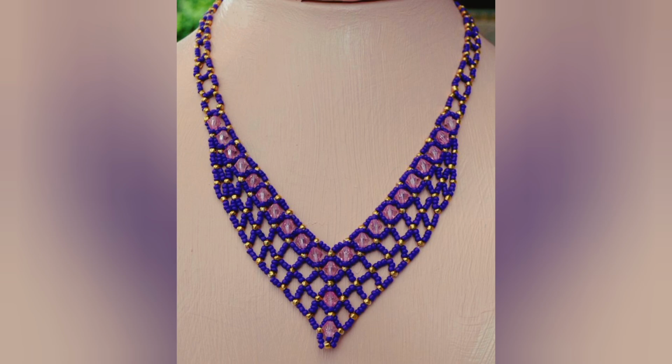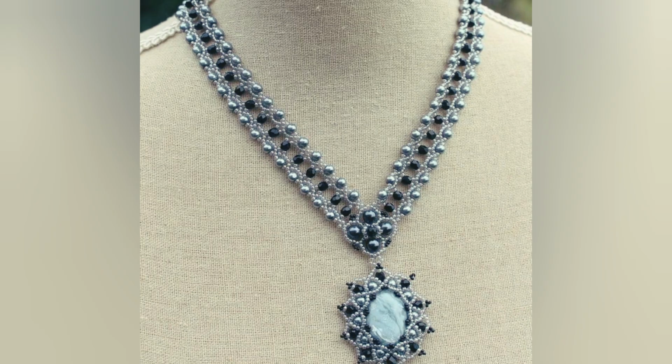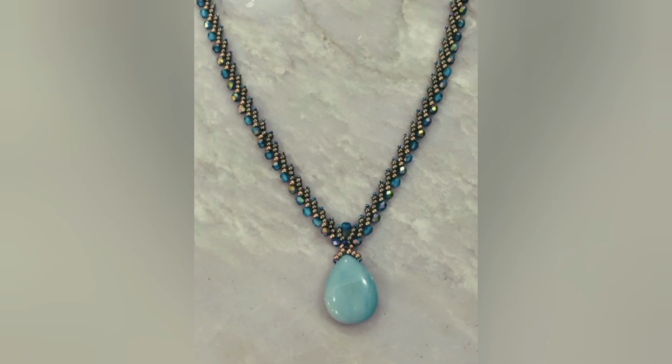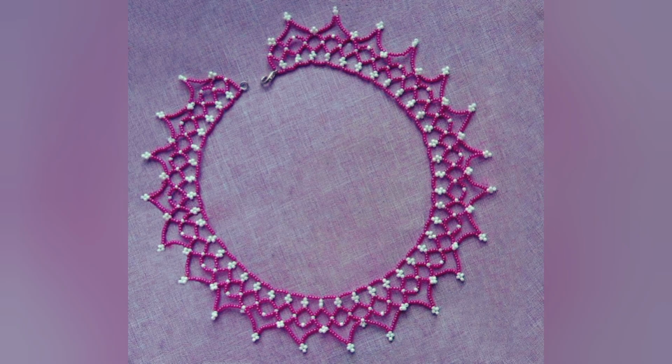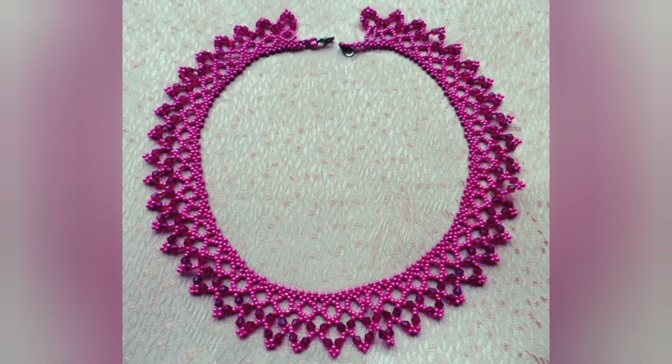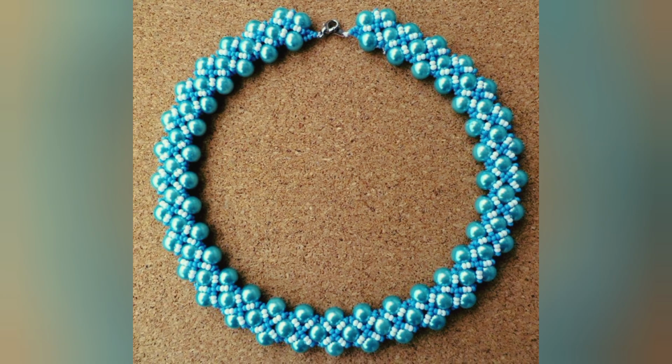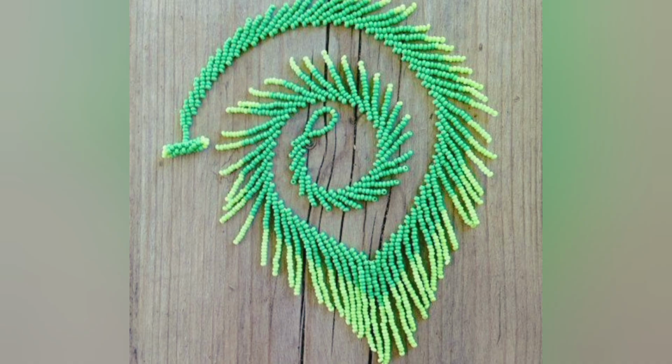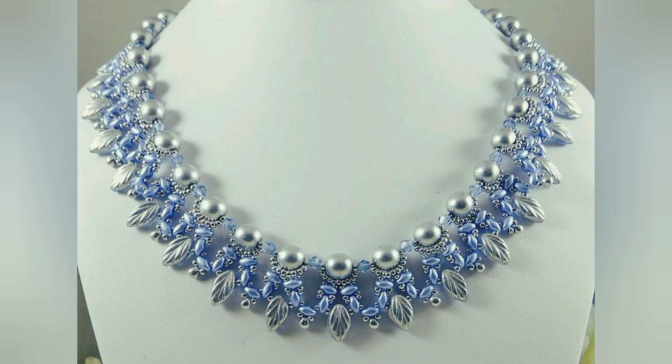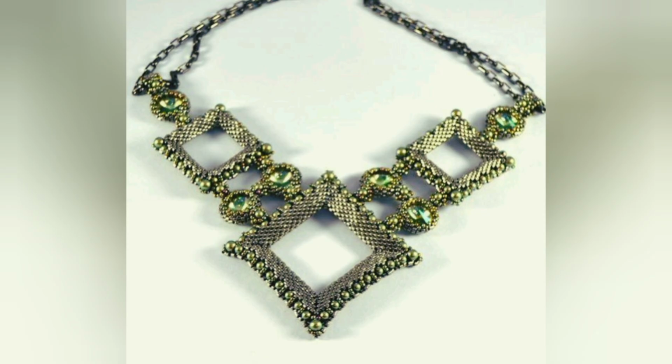For instance, a thread with a subtle sheen can add depth and visual interest to the design, while a thread with bold color can create a striking contrast with the beads. Ultimately, careful thread selection is essential to creating a seed bead necklace that is not only beautiful but also durable and long lasting. So that is the most important step in making that type of necklaces.